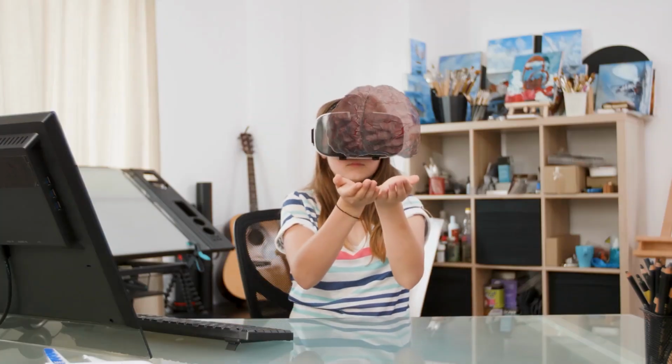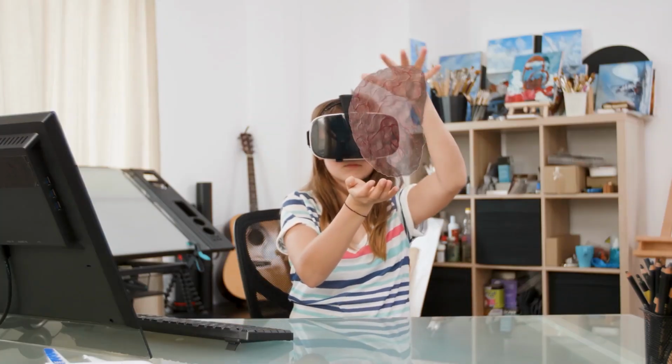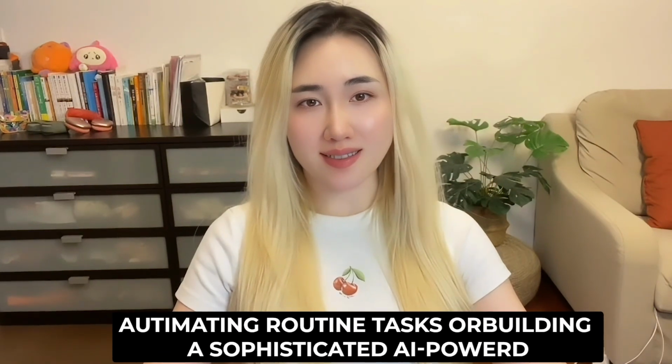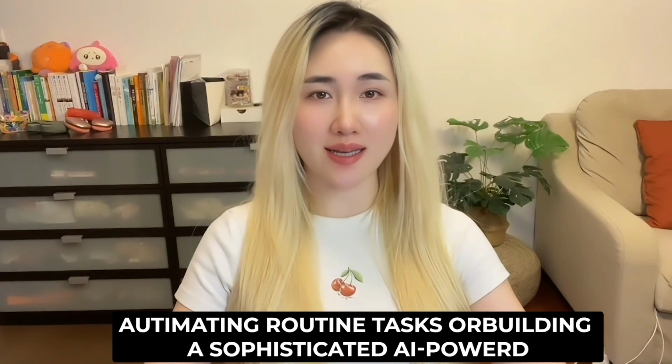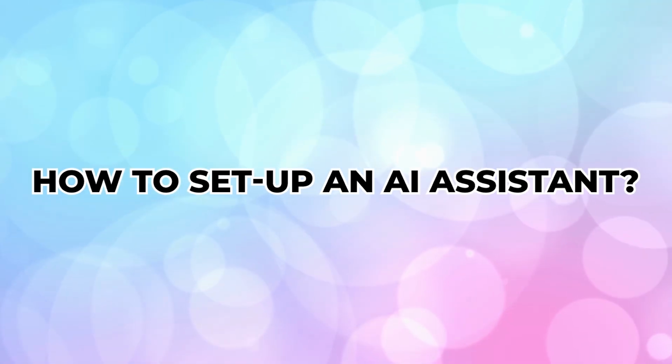There are several platforms you can use to create AI assistants or AI agents, but in this tutorial, we will be using OpenAI's platform because it offers some incredible advantages. The setup process is straightforward, the language models are advanced and nuanced, and the assistants are built to integrate seamlessly with other systems, such as automating routine tasks or building a sophisticated AI-powered solution. OpenAI's assistance feature makes it easier than ever to bring your vision to life. So let's dive in and start building your AI assistant using OpenAI.